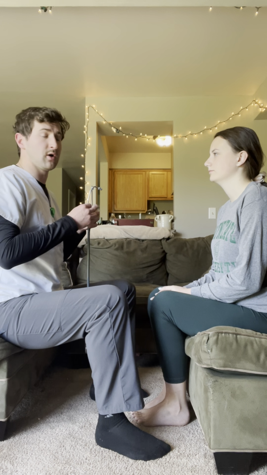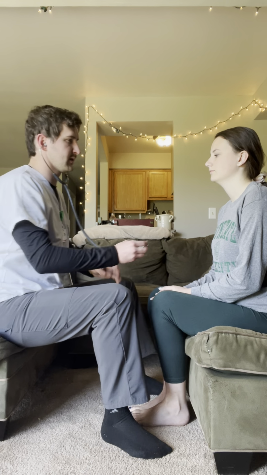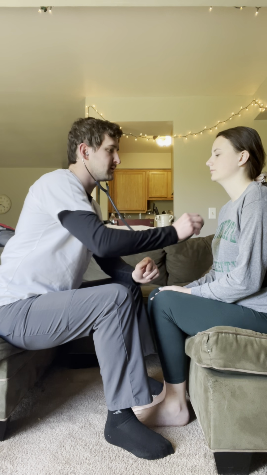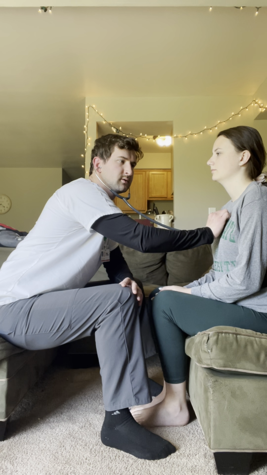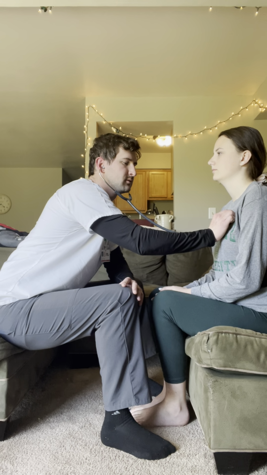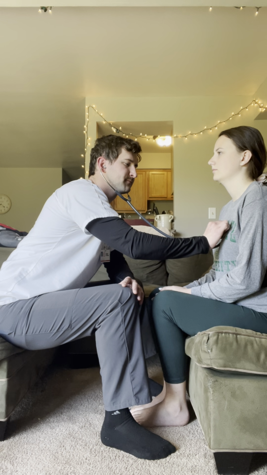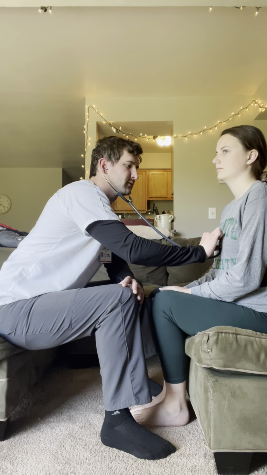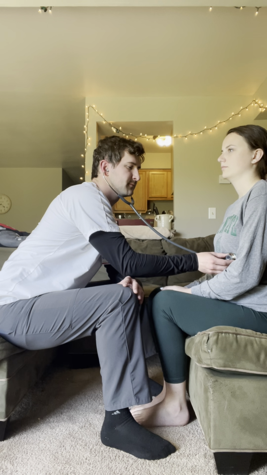From there, I'm also going to auscultate each of the heart areas that you can just breathe normal for me. Let's start over here, the aortic, pulmonic, Erb's point, tricuspid valve, and the mitral valve.